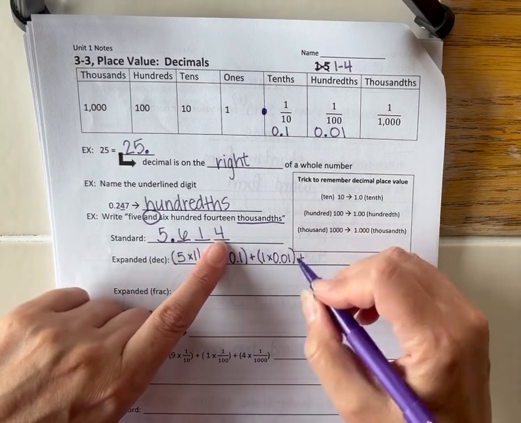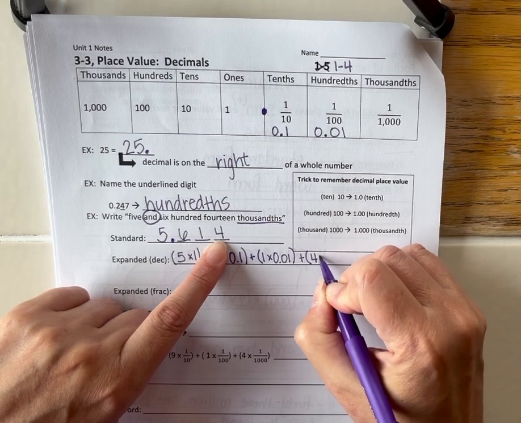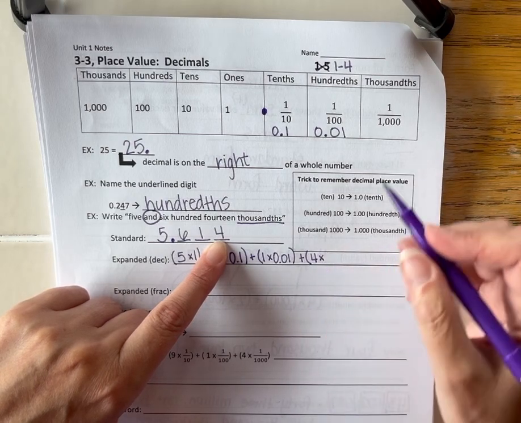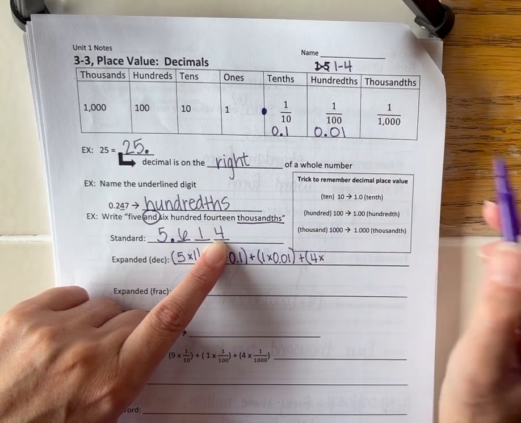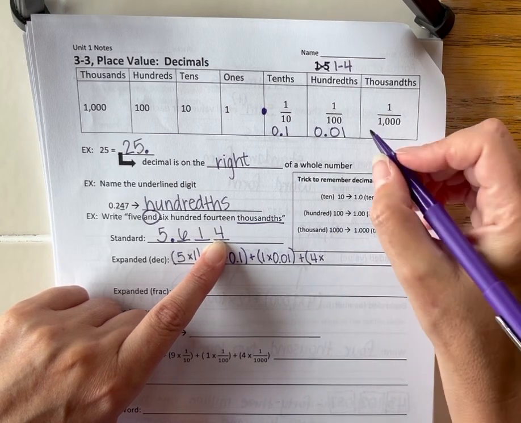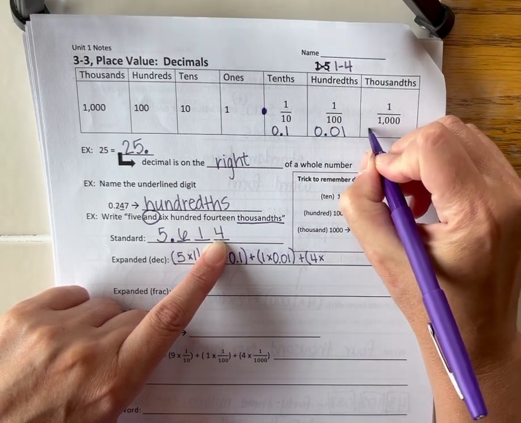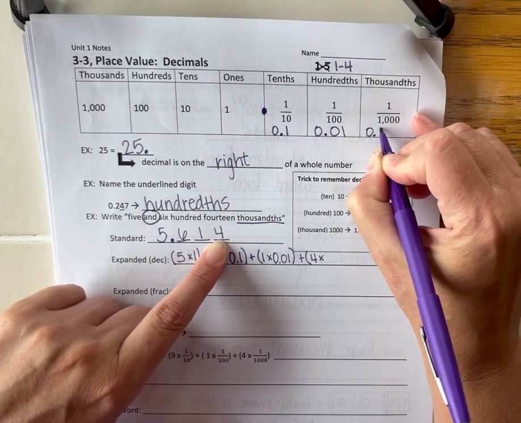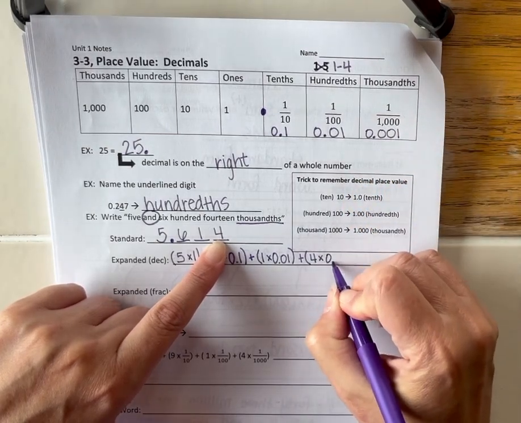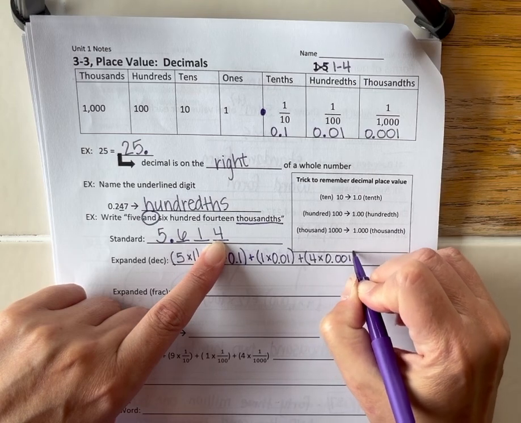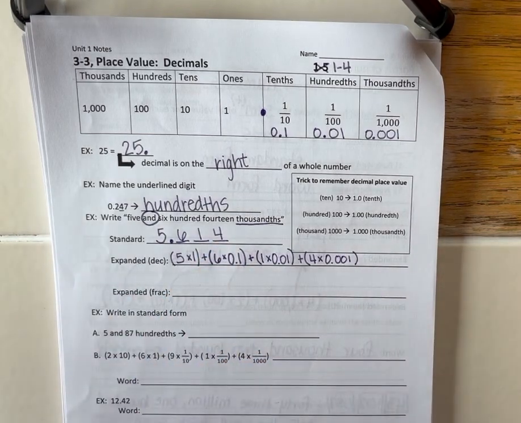And then I'm going to write my last digit, new parenthesis, 4, and then its place. Its place is in the thousandths place. If you look for the pattern, you should be able to correctly tell me the way to write a thousandth. It would be 0.001. So that is the digit that we're going to use down here to complete our expanded form.